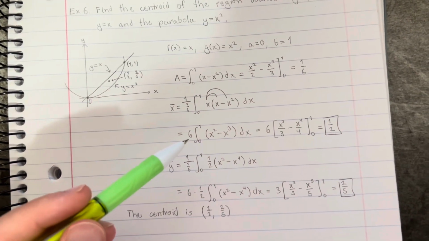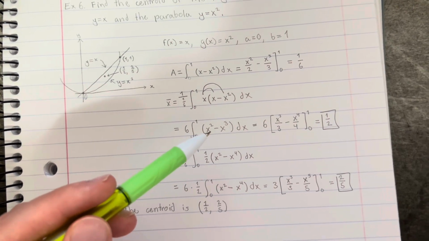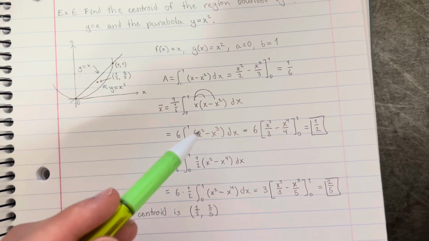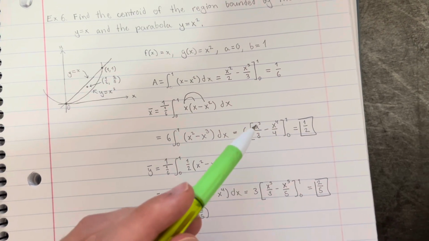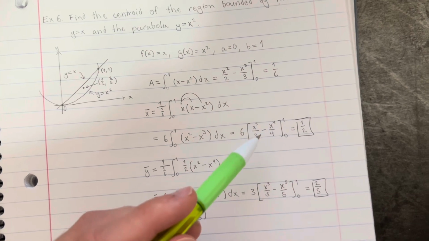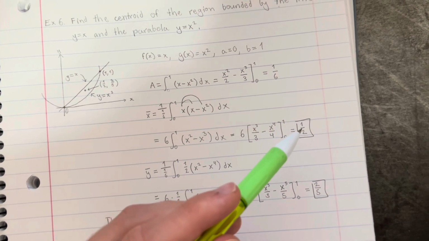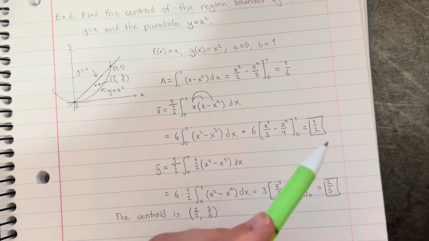So our simplified integral is 6 times the integral from 0 to 1 of x squared minus x cubed dx. And when you integrate x squared minus x cubed, you get x cubed over 3 minus x to the 4th over 4. Plug in 1 and 0 for that, and then that equals 1/2. And so the x position of our centroid is 1/2.